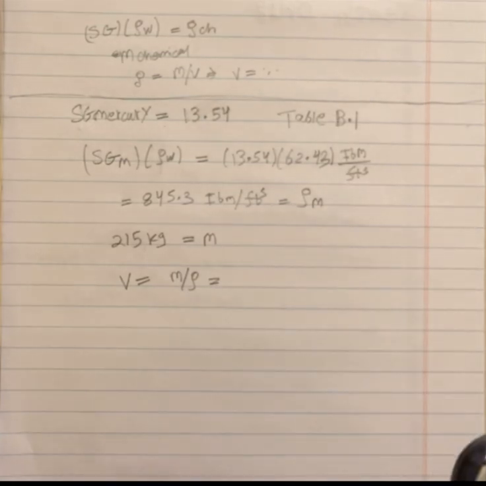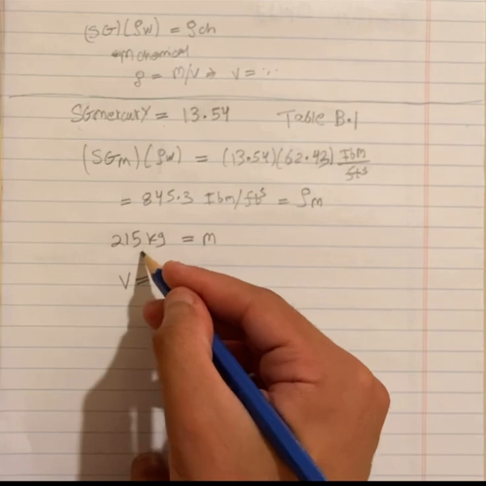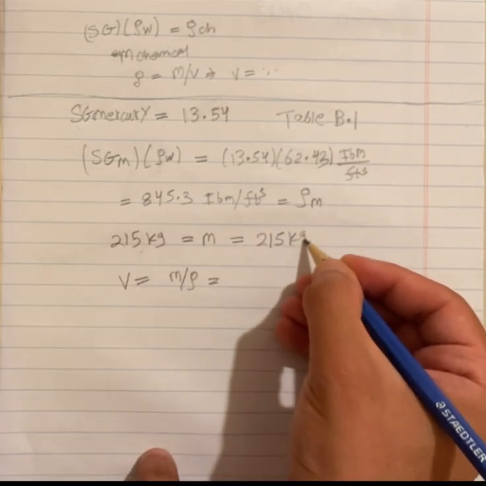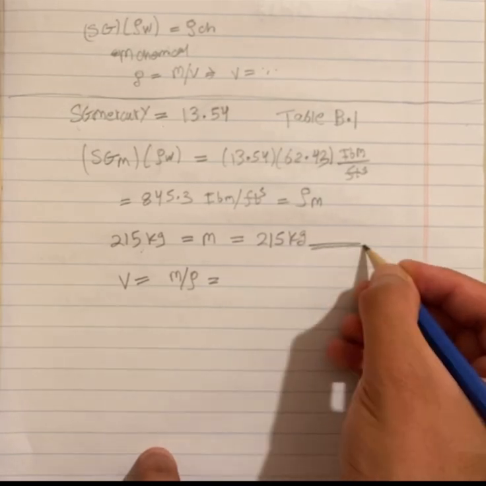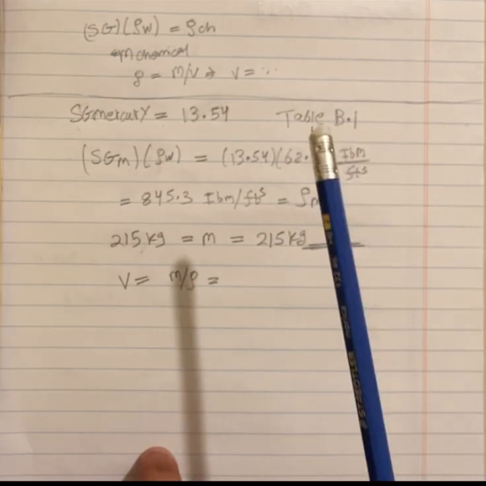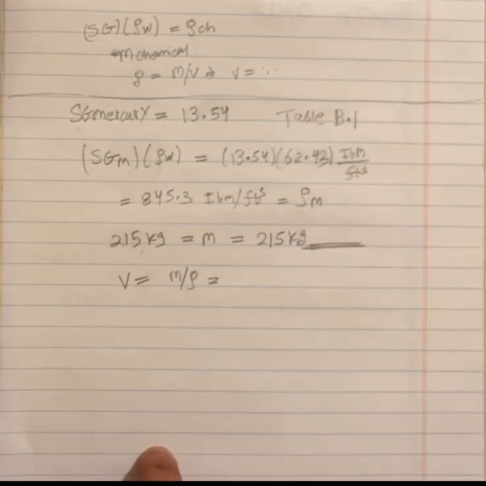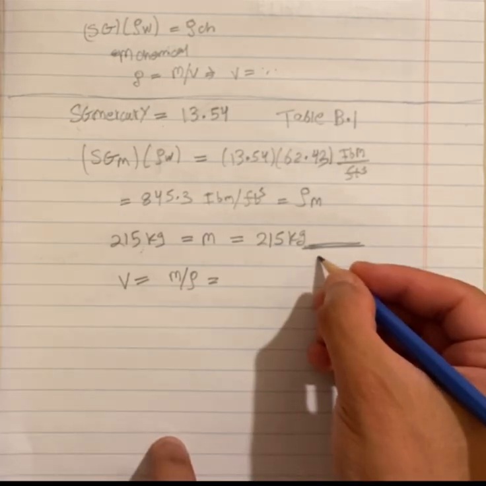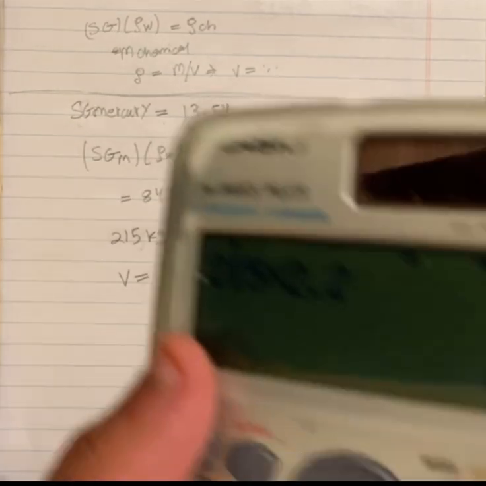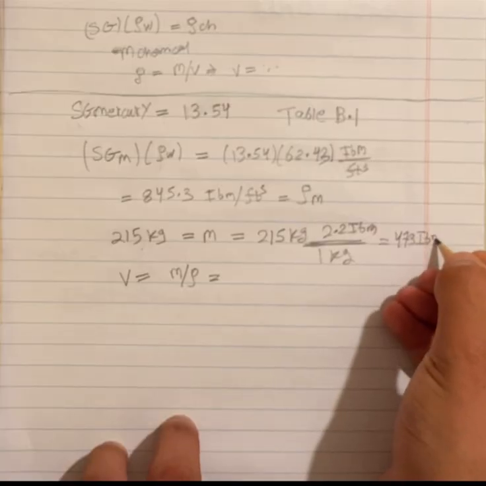But I'm forgetting something very important here. This is 215 kilogram, so we need to convert it. 215 kilogram conversion factor. This is the difficulty of the 10th drug. It's not about using the rules that we have discussed earlier. It's about not forgetting the conversion factor also. Here we know that 1 kilogram is equal to 2.2 pound mass. It will be 473 pound mass.